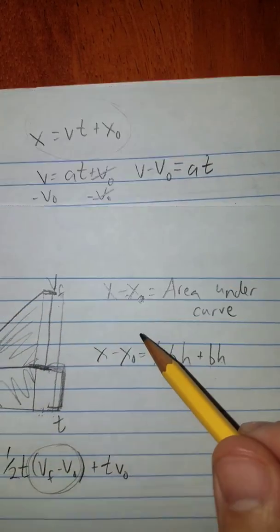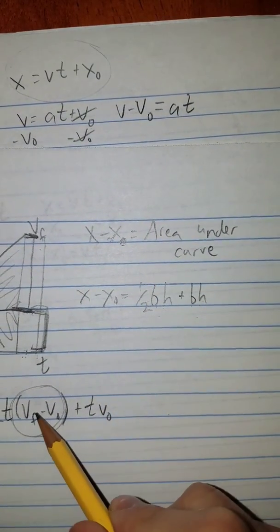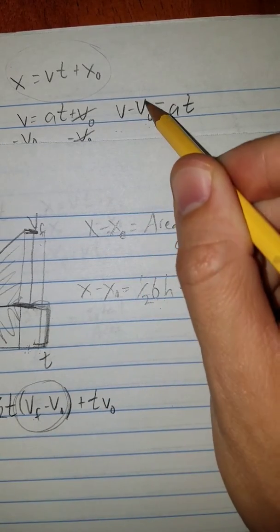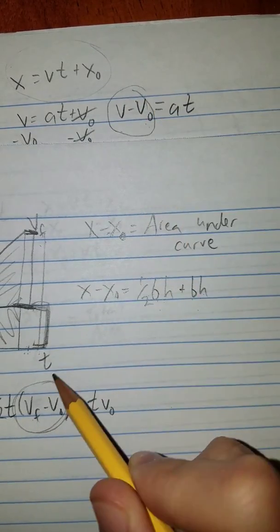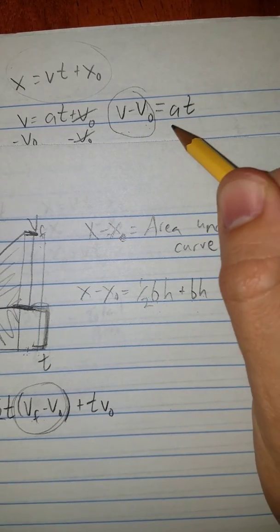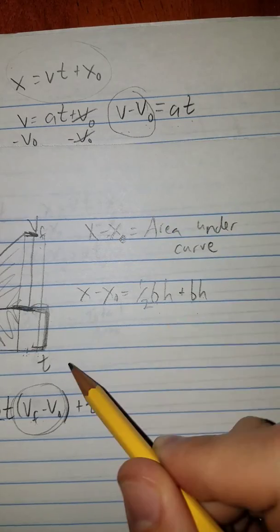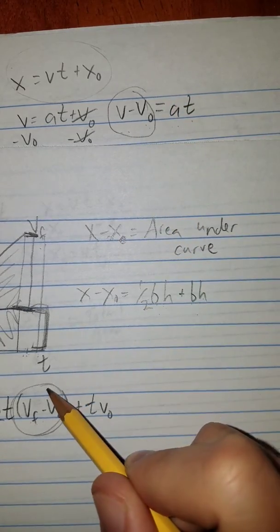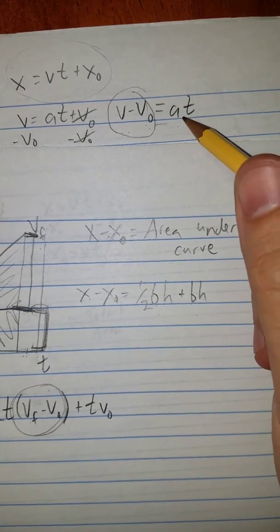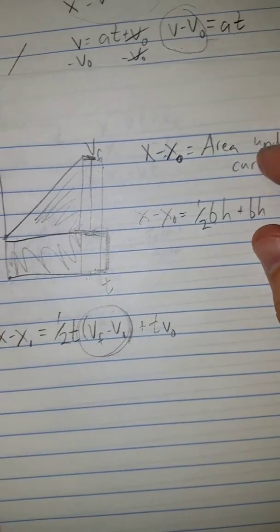Now look, VF minus V naught, V minus V naught is the same thing. So this is the same as this. If this equals AT, then I can substitute AT in down here since they equal each other. They're the same thing, so I'll just plug one in for the other. So I'll put an AT in down here.